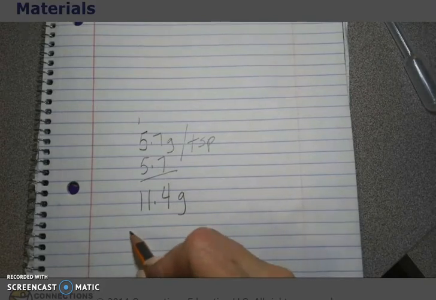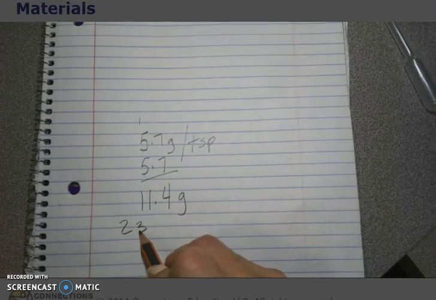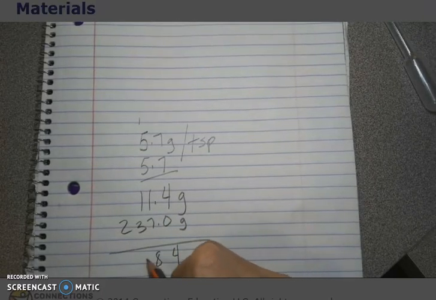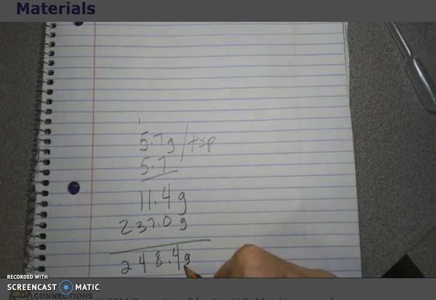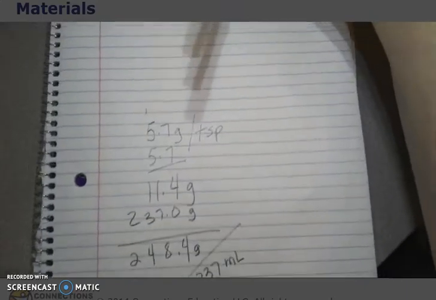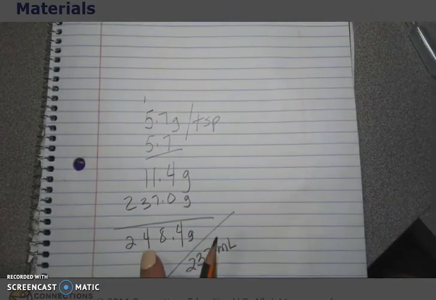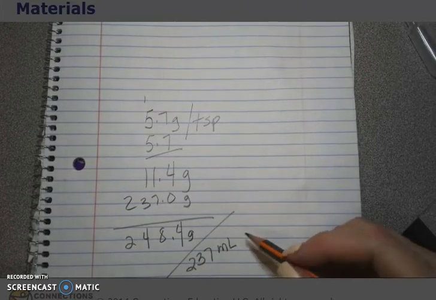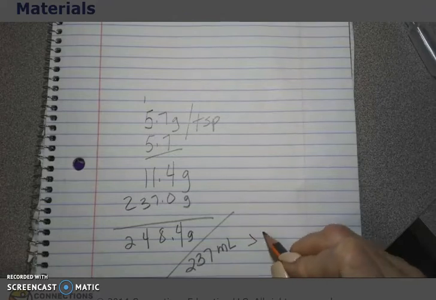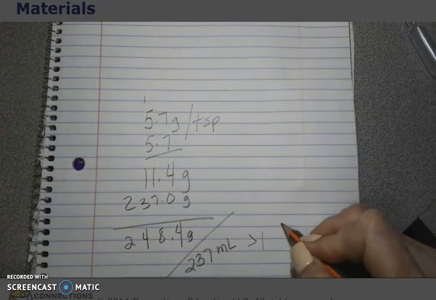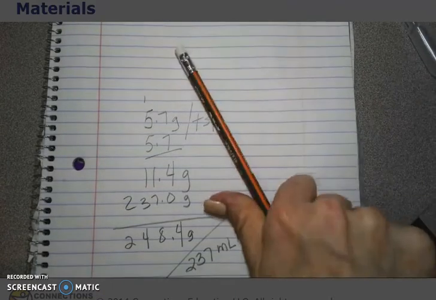Remember, I'm going to add that to my 237. That was the original mass of the water. So that gives us a new mass of 248.4 grams per 237 milliliters. So you need to get a calculator out and take 248.4, divided by 237. Your number should be greater than 1, but not a lot greater than 1. And remember the units are grams per milliliter.